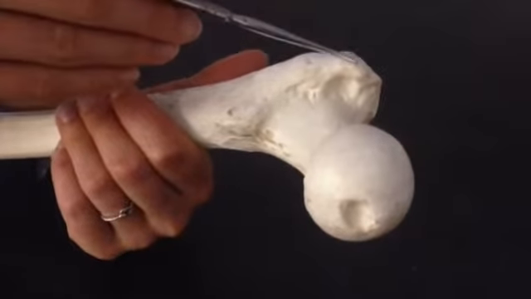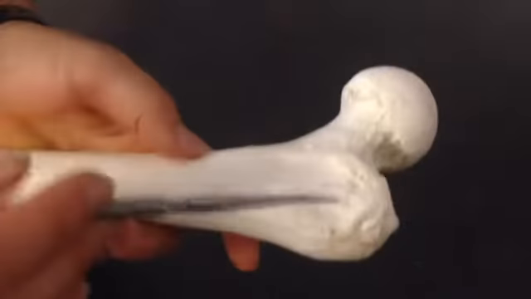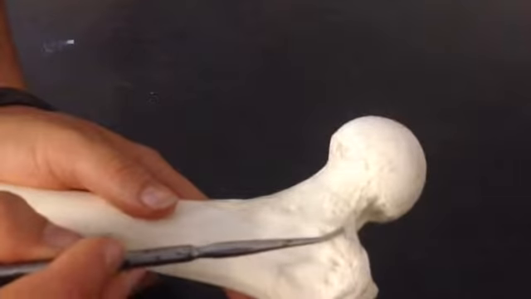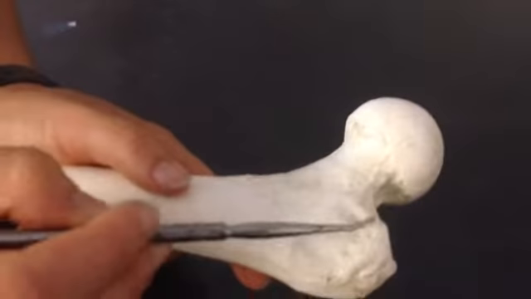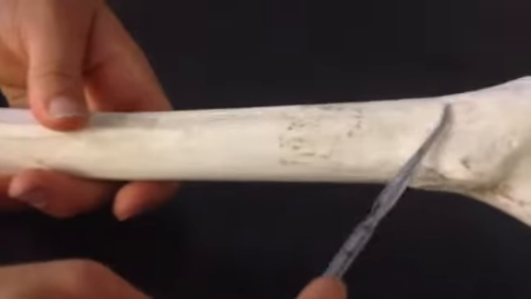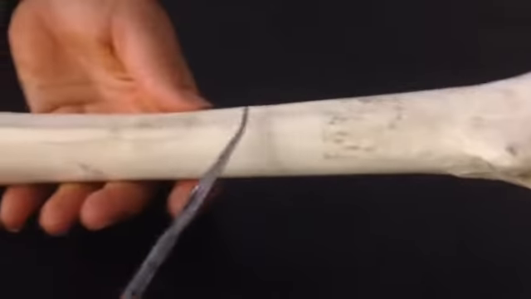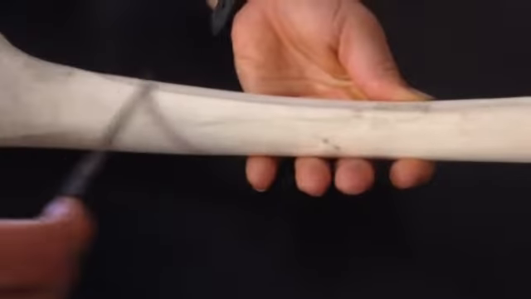This is the intertrochanteric crest. And back here, we have the intertrochanteric line. On this side, this little rough area, is the gluteal tuberosity. And down here is the linea aspera.